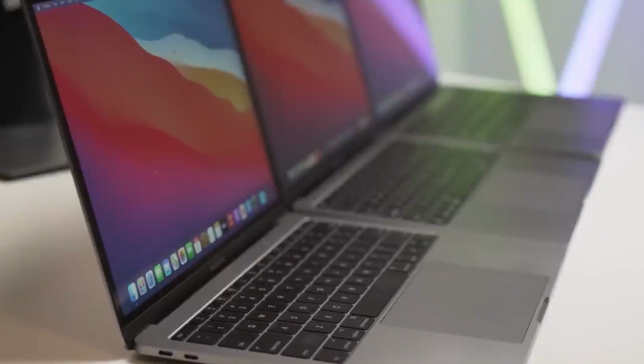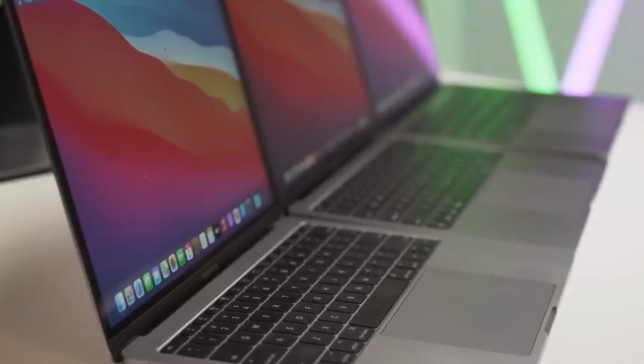You can also dismantle your Mac if you have a model that allows you to do so and clean the components carefully. This brings us to the end of our video.